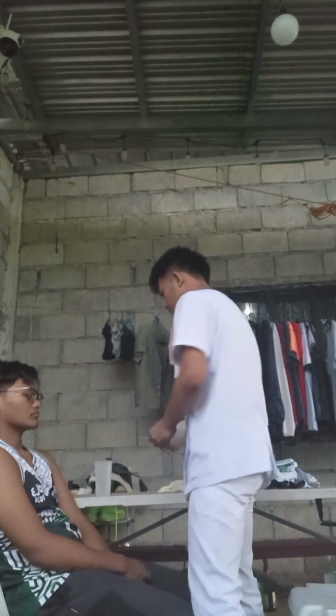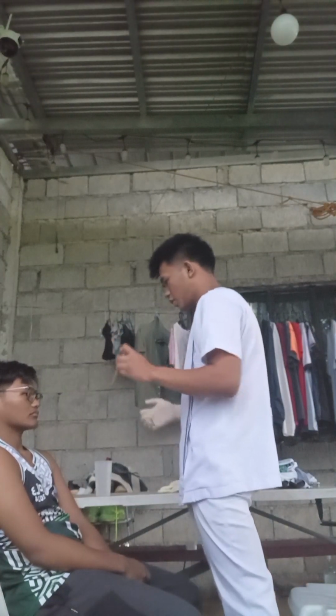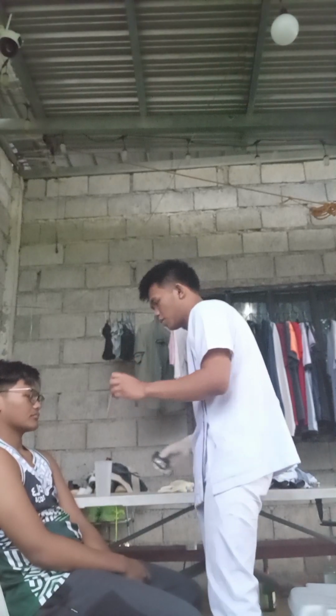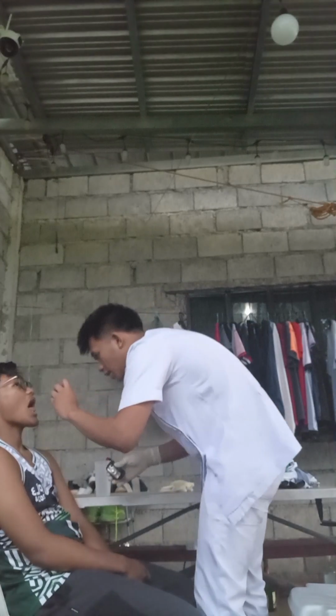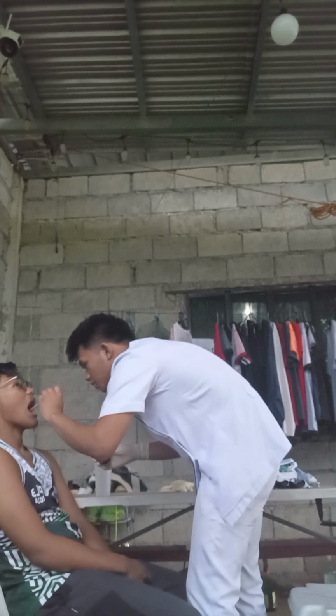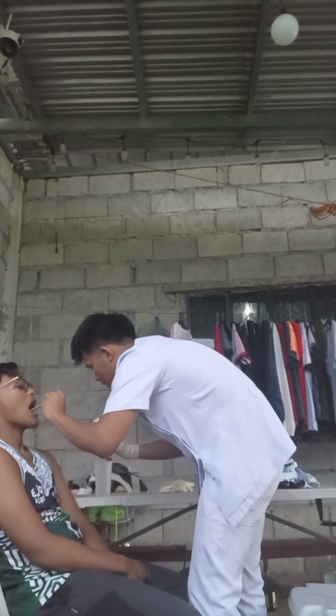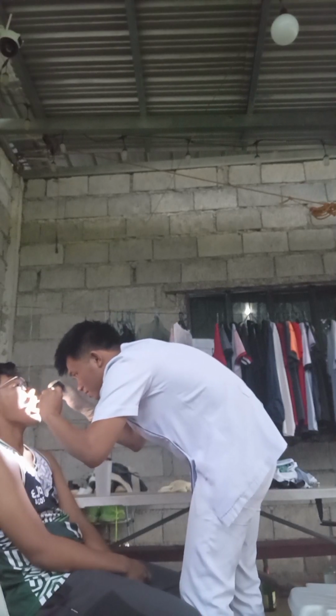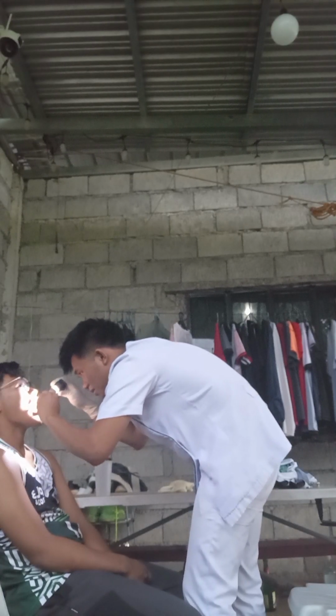Inspect the tonsils for color, discharge, and size. Elicit gag reflexes by pressing the posterior tongue with a tongue blade. Document findings. Sir, para ma-inspect na nato yung oropharynx and yung tonsil, sir. So tilt sa imong, sir, open wide. Magamit ko penlight, sir, ha? So, yung second tonsil, sir.